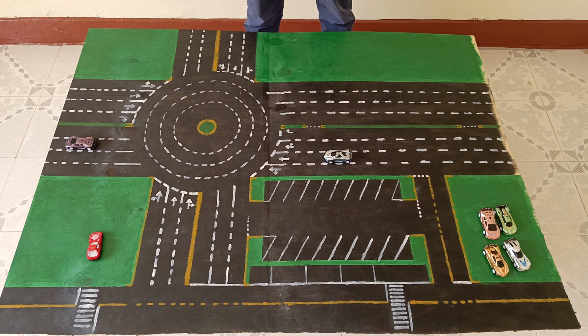Lane number 3 of the major road has 2 options. The first option is straight: you enter the roundabout in lane number 3, you leave with lane number 3. And lane number 4 of the major road has 4 options. Option number 1 is that you enter the roundabout with lane number 4, the innermost lane, and you leave with lane number 3.